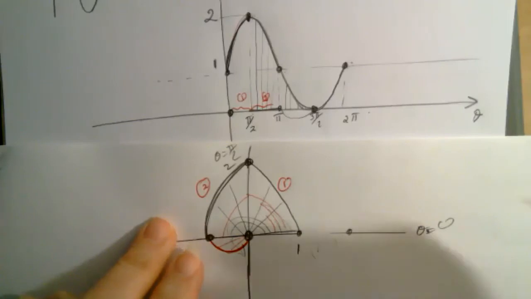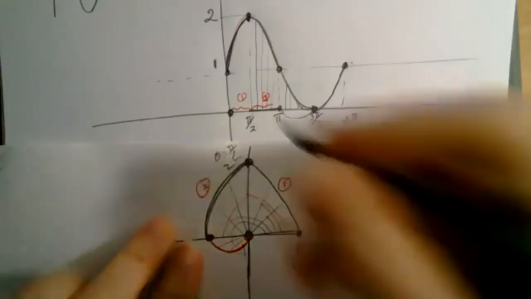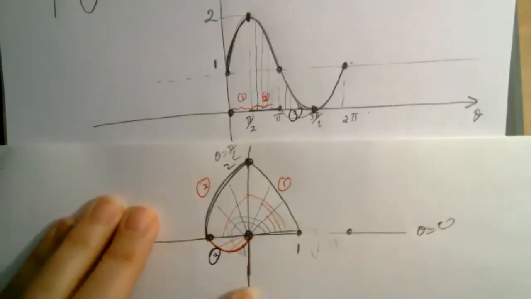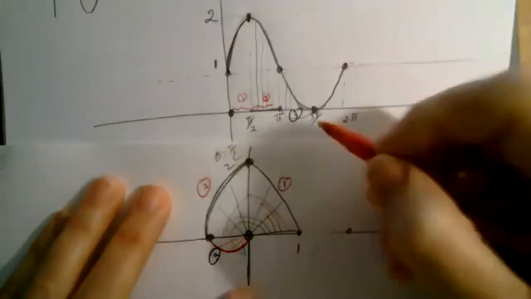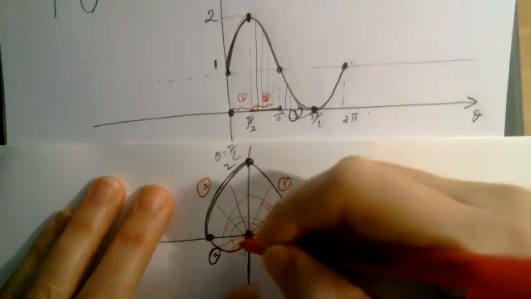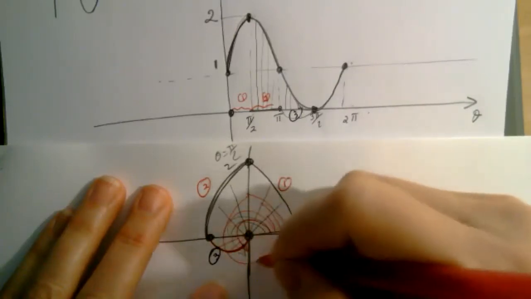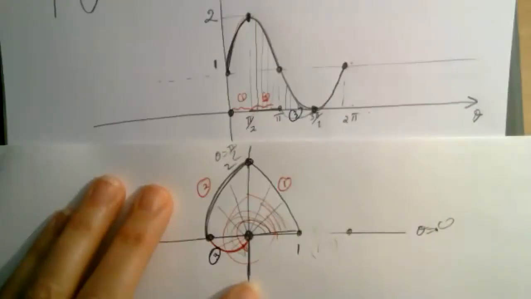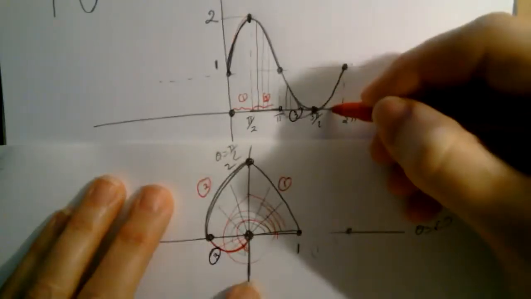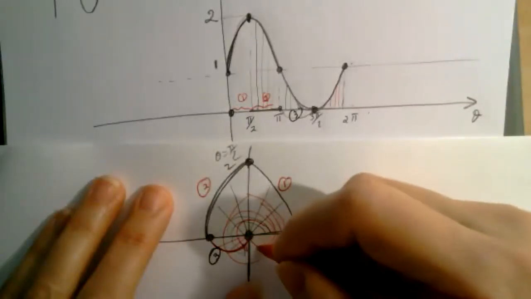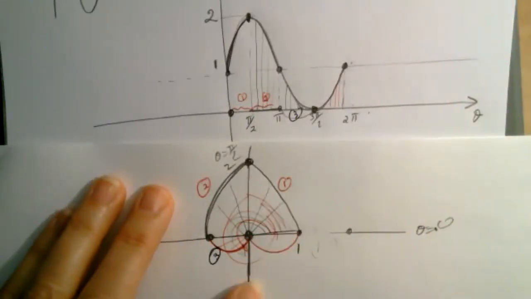Finally, if I call this piece here 3, that's the interpretation of 3. Finally, between 3 pi over 2 and 2 pi, it means as my theta now starts going from 3 pi over 2 to 2 pi, what is my r doing? My r is starting to increase, and at 2 pi, it'll go back to 1.